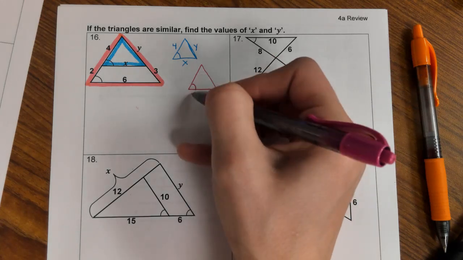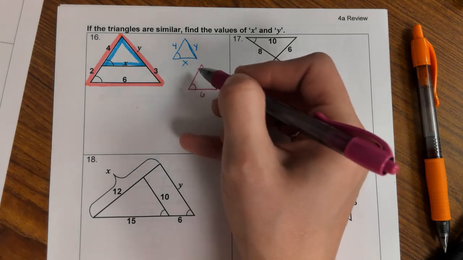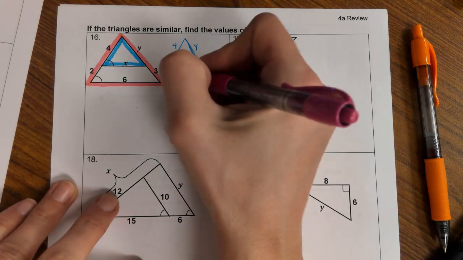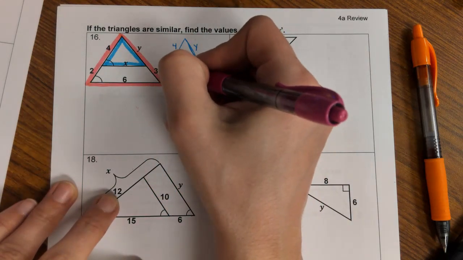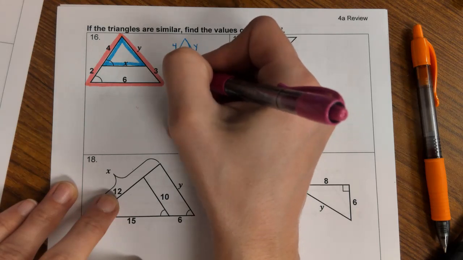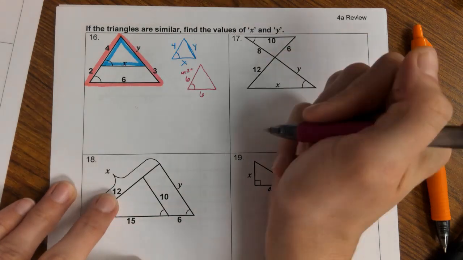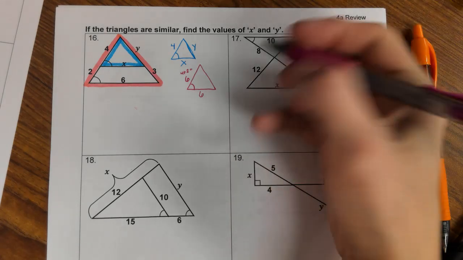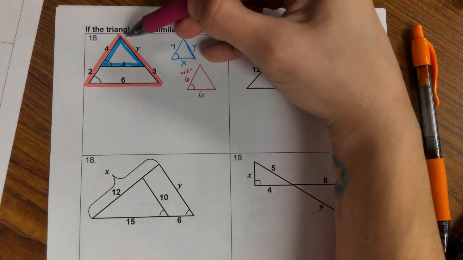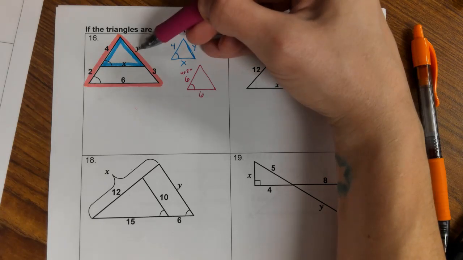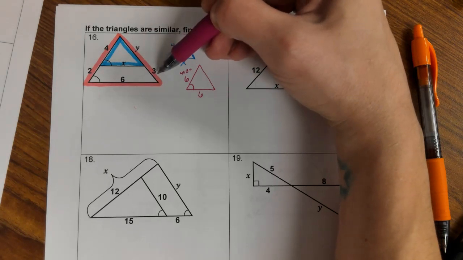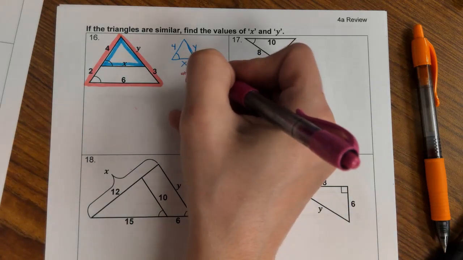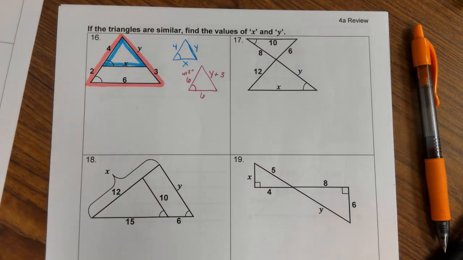This side over here on the left is not 2. This side is the entire side. So this has to be the 4 plus the 2. So this side is going to be 6. Okay? Now we look at this side, and this whole side right here is the y and the 3 combined together. So since this y is not a number yet, we just put y plus 3.